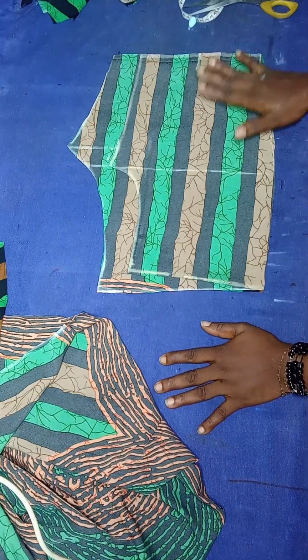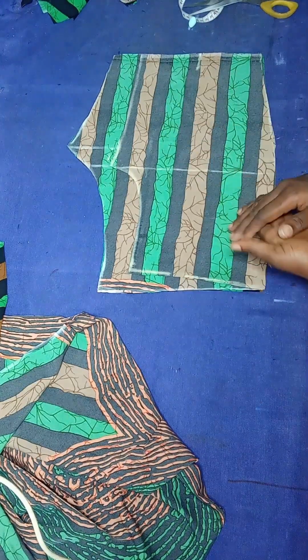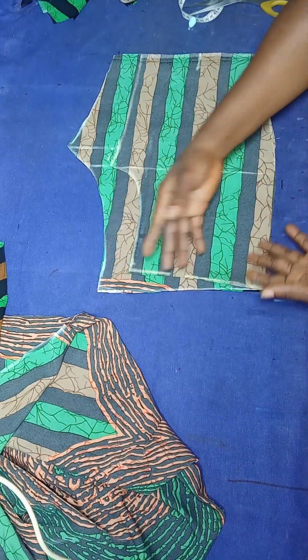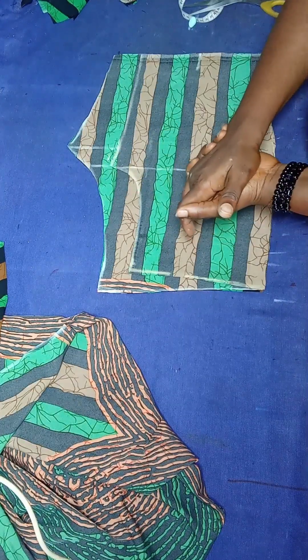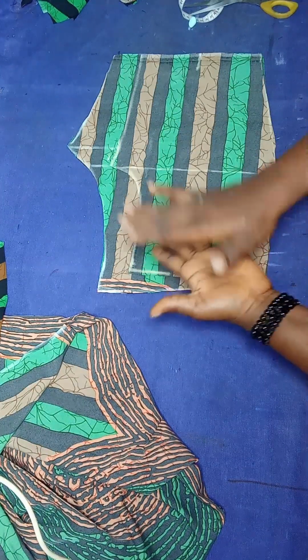So this pattern like this, I've cut the back, just as you see, everything is set. The next thing is for me to cut the band, cut the pockets, and start sewing.